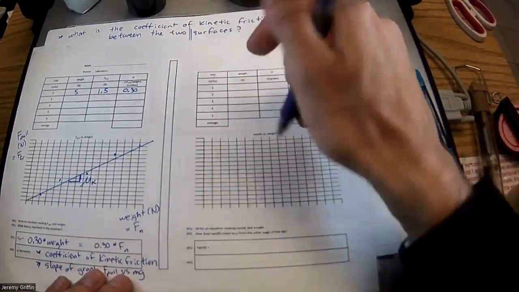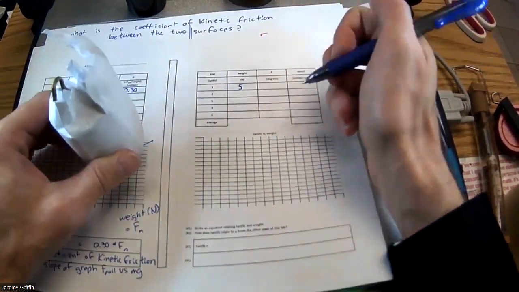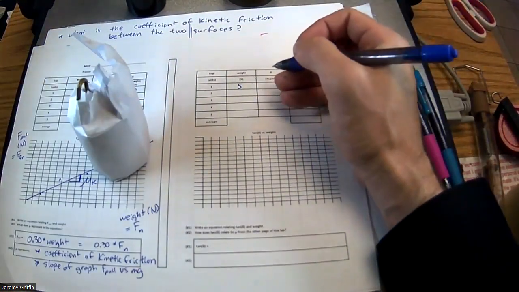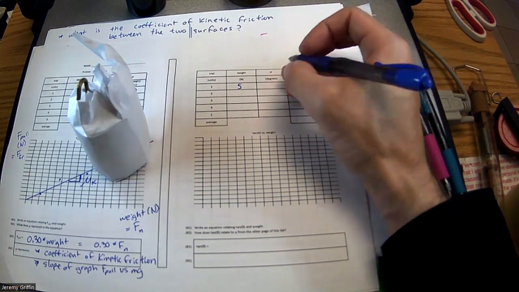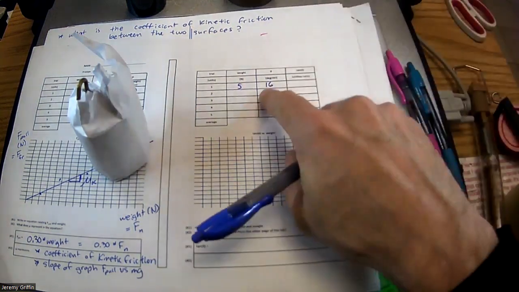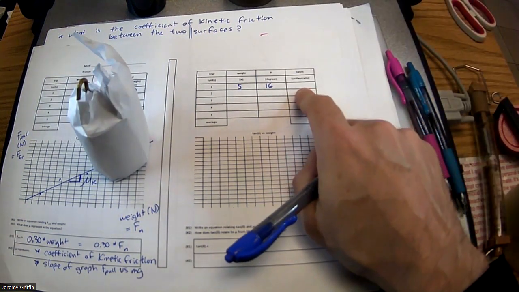And so you guys had different weights. For example, maybe you had this 5 Newton weight again, so I'll put 5 newtons. And then maybe the angle that it broke at was, let's say, like 16 degrees, for example. I'm just gonna make something up, 16 degrees. Then I told you to take the tangent of that angle, and I didn't tell you why.